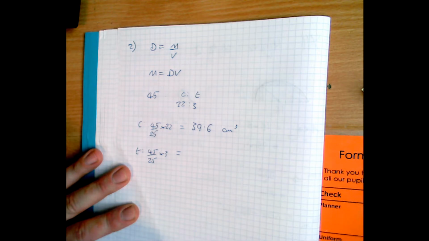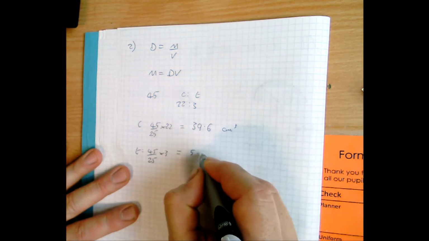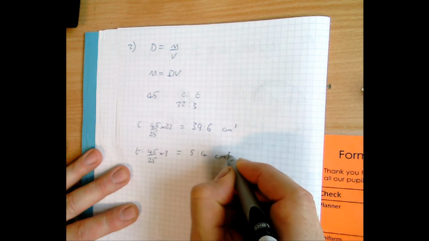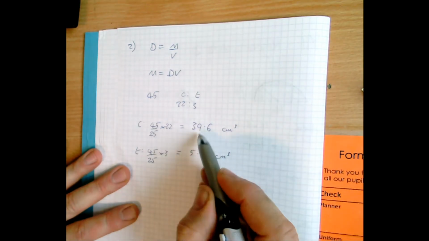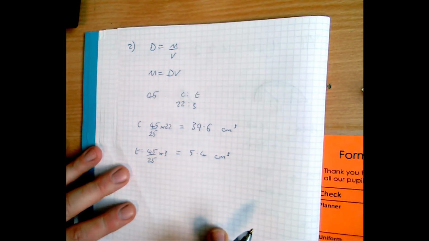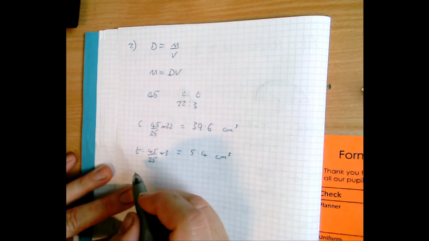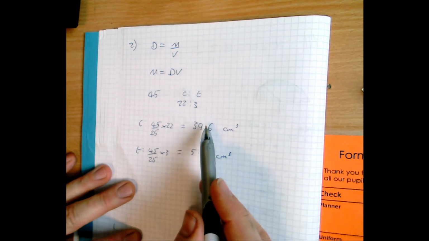And tin, I divide 45 by 25 and times by 3. 45 divided by 25 times by 3 is 5.4. I'll just check. 39 and 5 is 44. 6 and 4 is 1, so that makes up 45. So they're probably correct. So the density of copper is given. I've got the volume of copper.